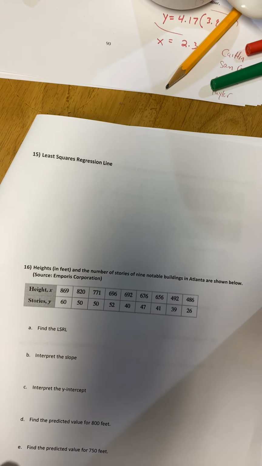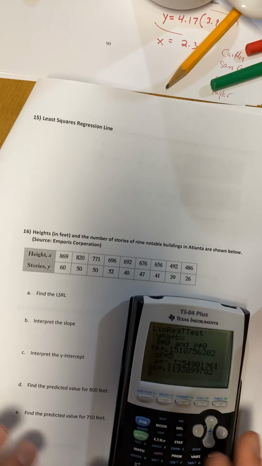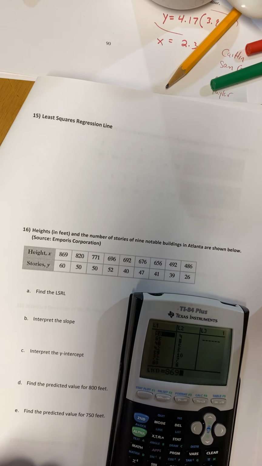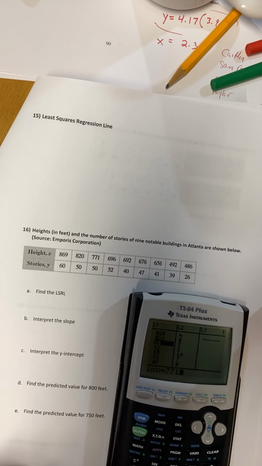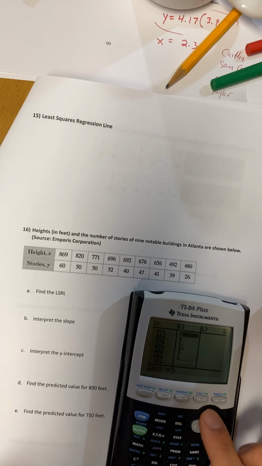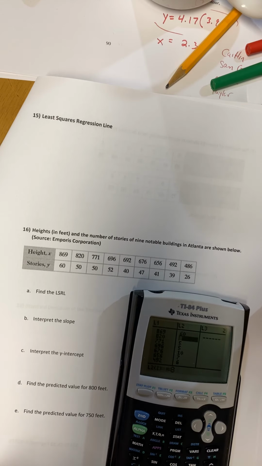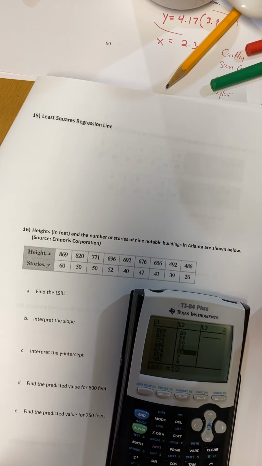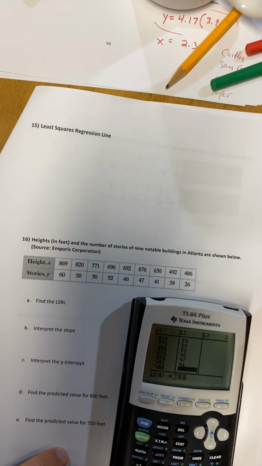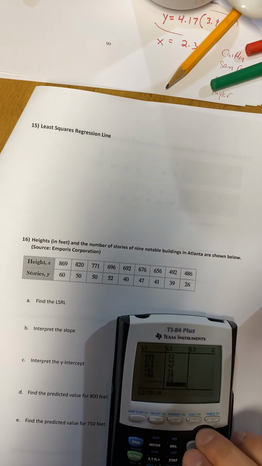And we're going to do 16. Let's put this in the calculator. Perfect.